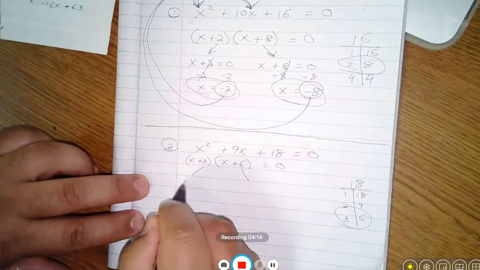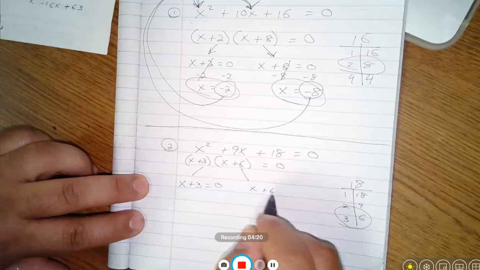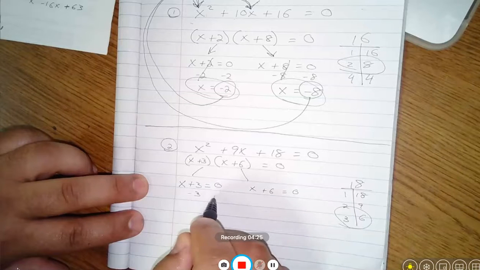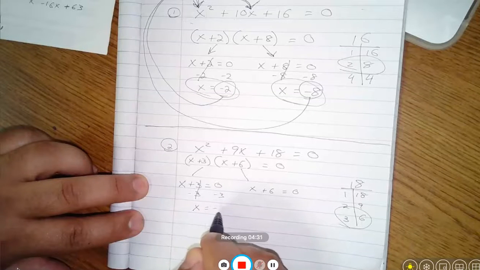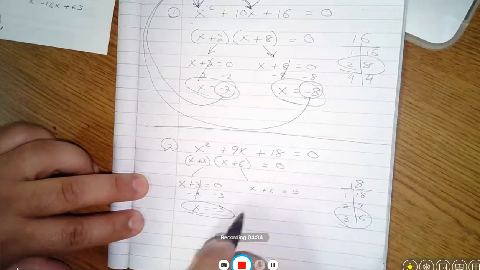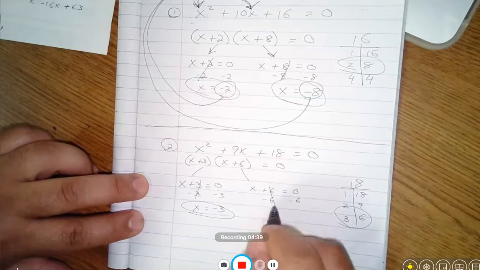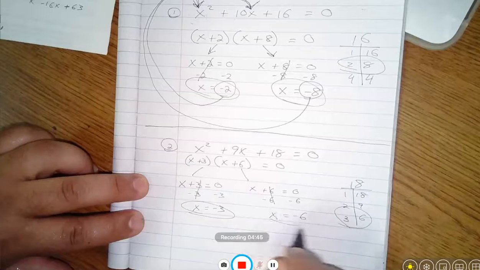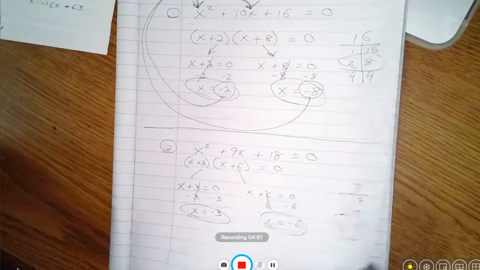Again, at that point, we separate these out. X plus 3 equals 0, and x plus 6 also equals 0. For this equation, we subtract the 3 on both sides of the equal sign, cancel out the 3's on the left, and we get this to be x equals negative 3. That's one answer. For this equation, we have x plus 6 equals 0, so we subtract 6 on both sides, cancel out the 6's on the left, x equals negative 6. That's my other answer. Again, tomorrow we will begin checking these things. Let's move on to questions number 3 and 4.